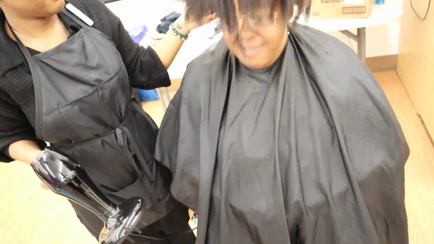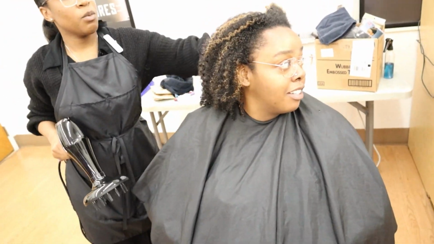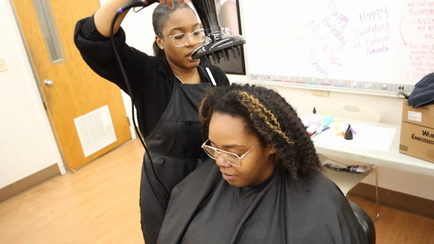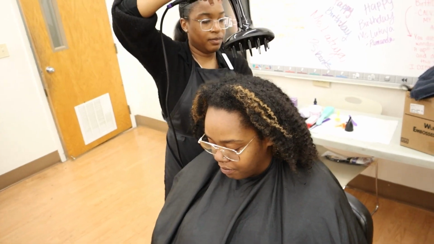You can flip it. Oh, your ringlets are beautiful. But if she doesn't want volume, I would focus on diffusing from this way and just like this.